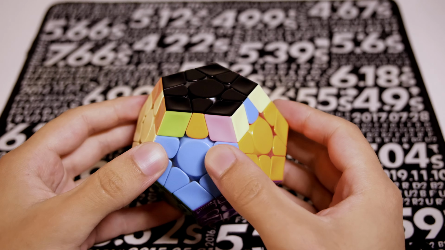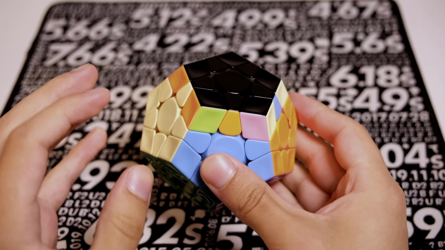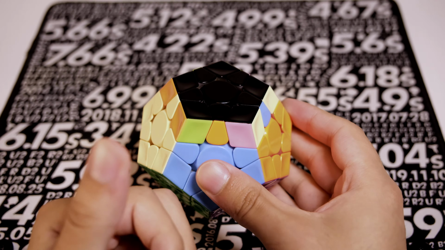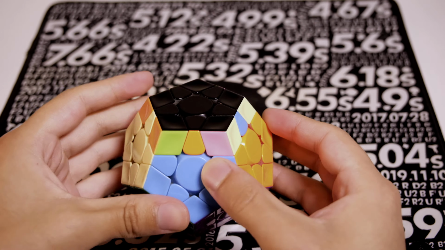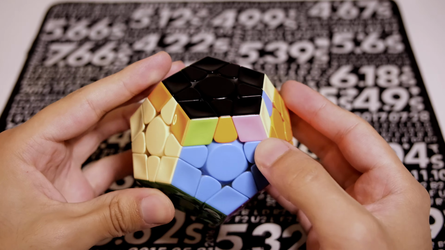Alright, this next case has a pretty nice alg. 1x2 facing to the left this time. And it's just one, and it's horizontal. Hold it just like this and do this alg.